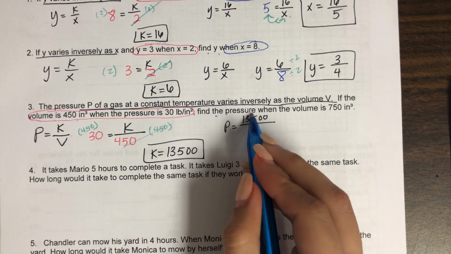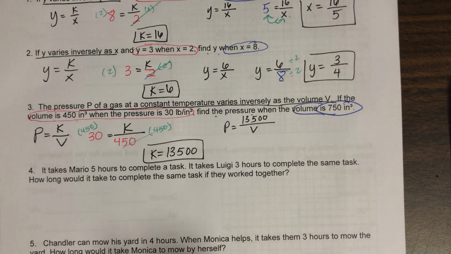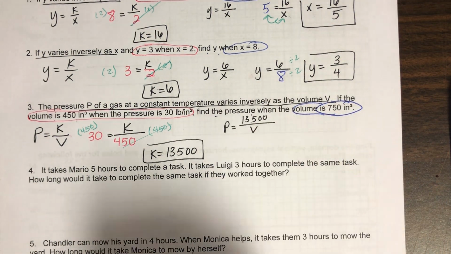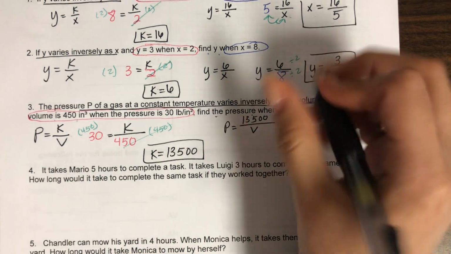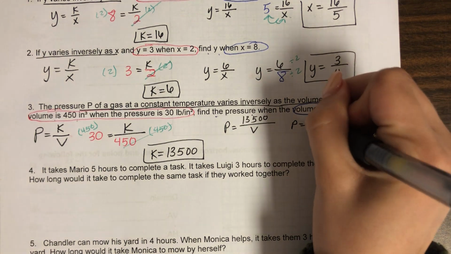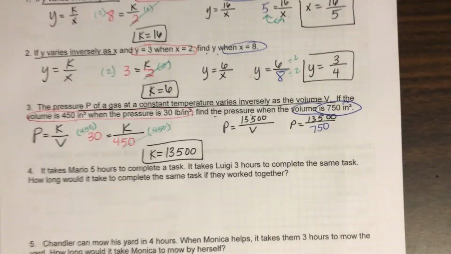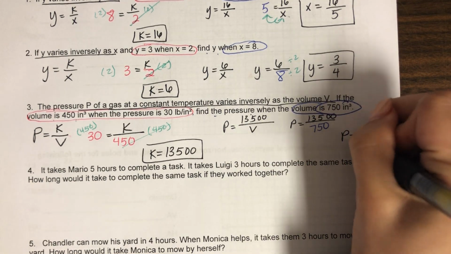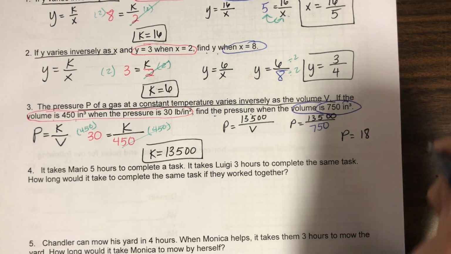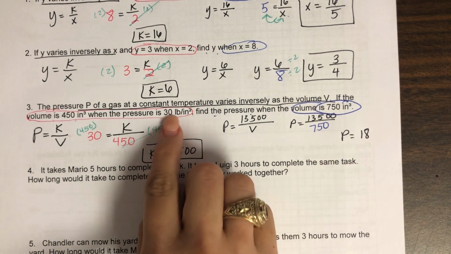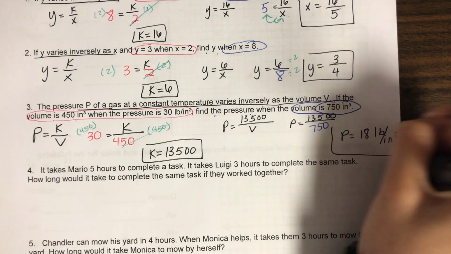Again, it tells us, find the pressure when the volume is 750. So I just have to plug in volume. It told me my volume is 750. And I want to know what P is, so all I have to do is plug everything in, plug this into a calculator. P is going to be 18. 18 what? Pressure is pounds per inch squared.